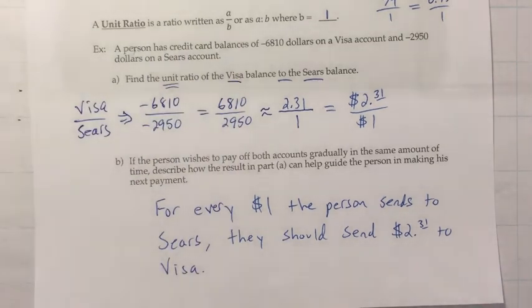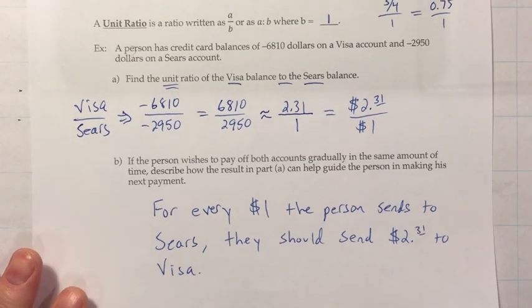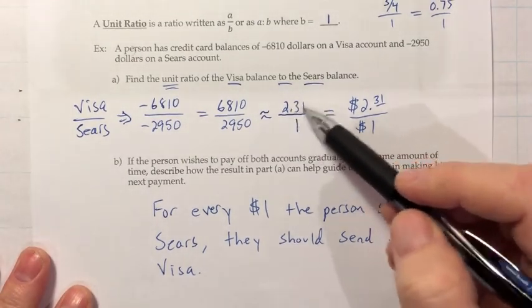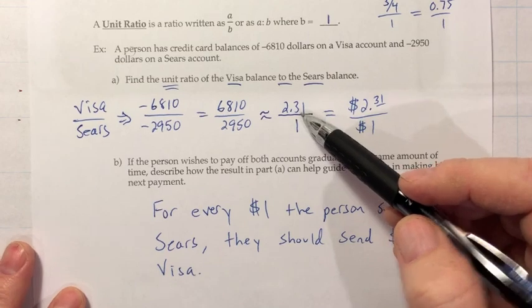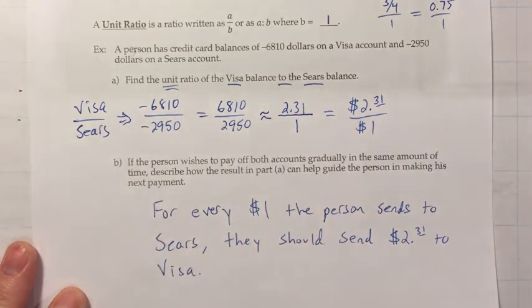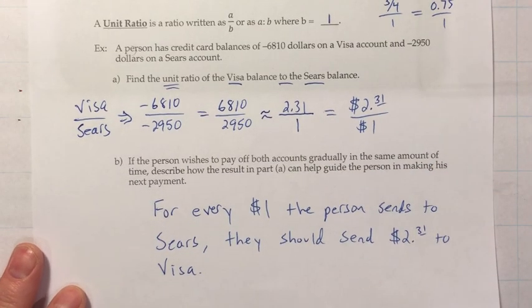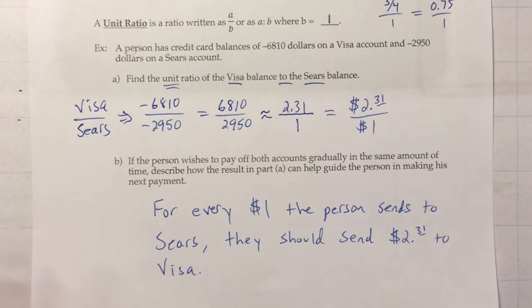So one of the things that a unit ratio gives us is a multiplier. That number in the numerator, 2.31, tells us what to multiply our Sears payment by to get our Visa payment. And that idea of thinking of a unit ratio as a multiplier is going to become very important much later on in the course. All right, that wraps up section 2.5.